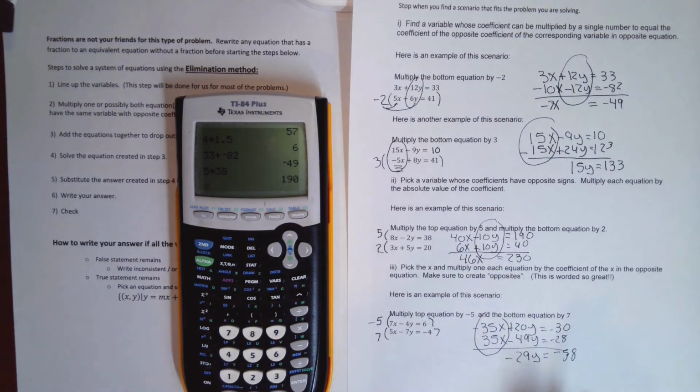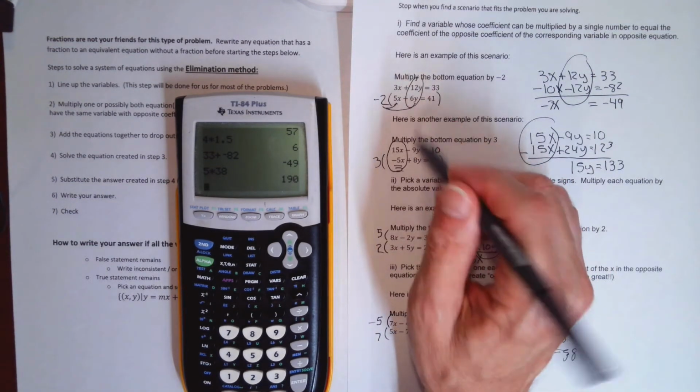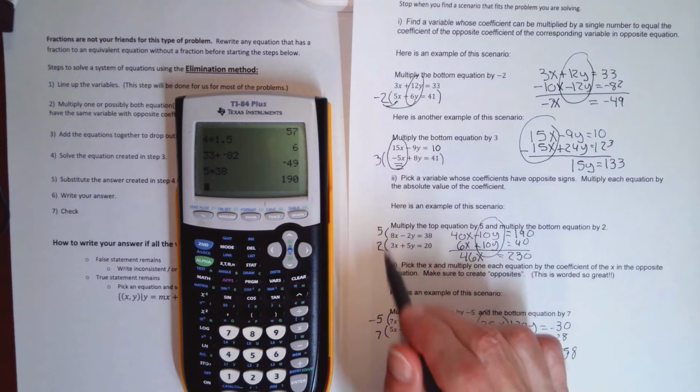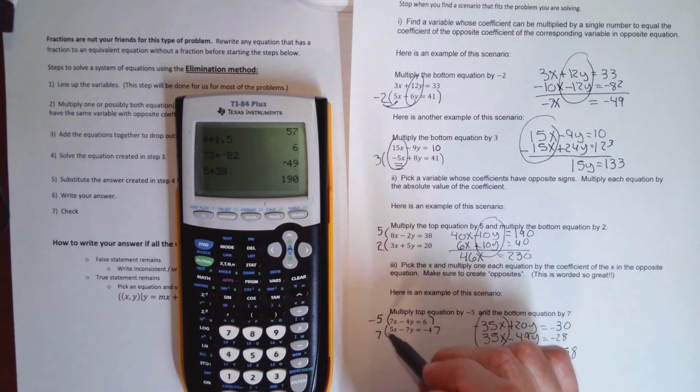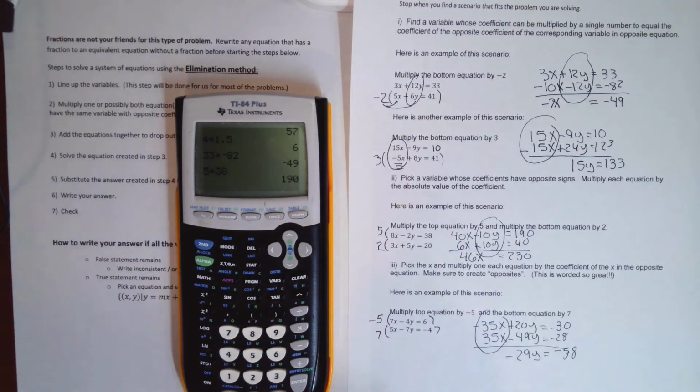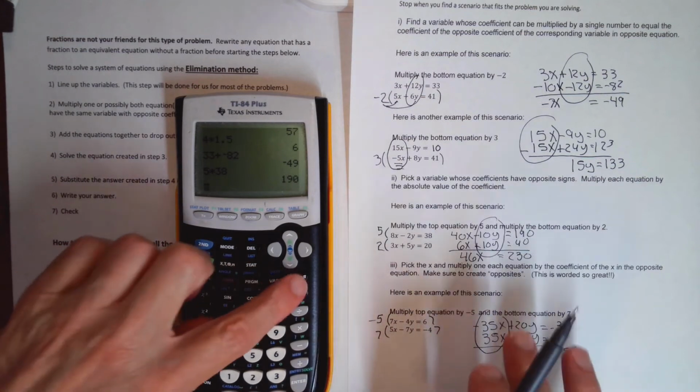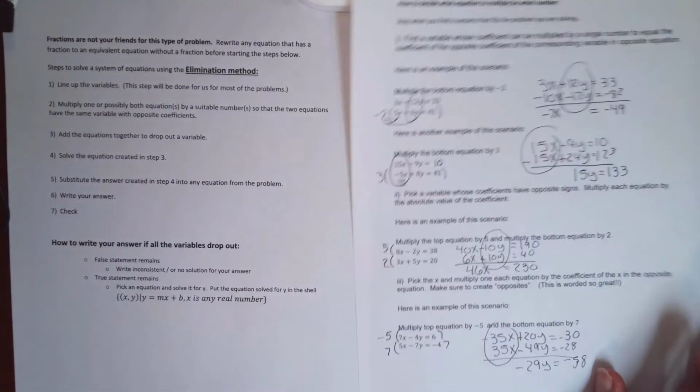So there's three levels of difficulty. You multiply by one number, you multiply both equations by positive numbers, or you multiply one equation by a negative number and another equation by a positive number. This is all that can happen in this section. So this is the preliminary. Now we can jump into the work.